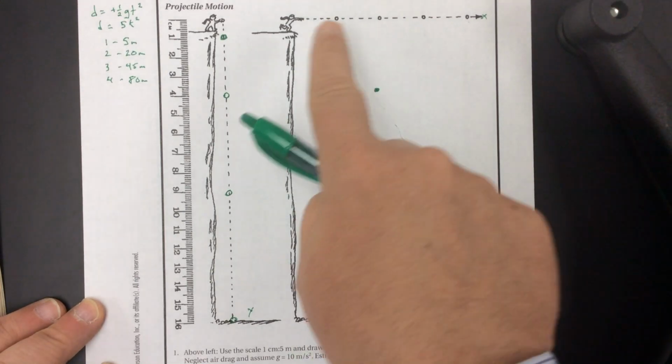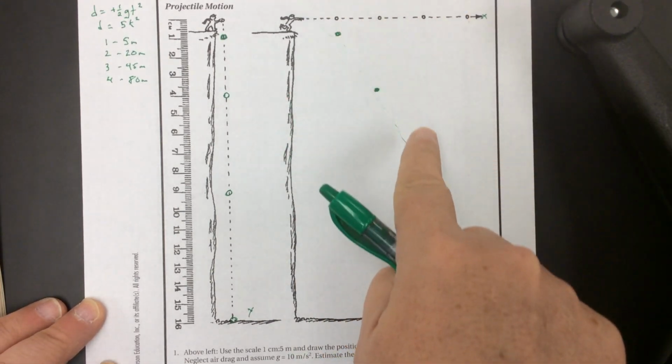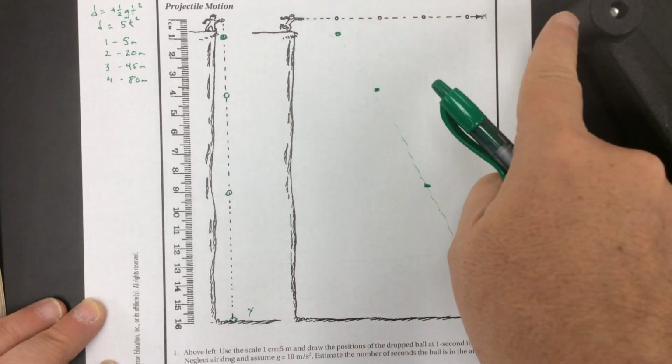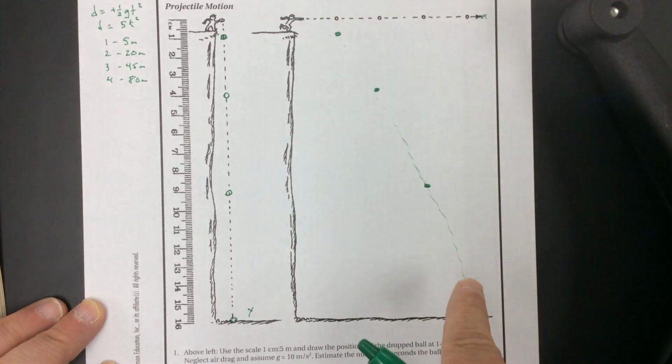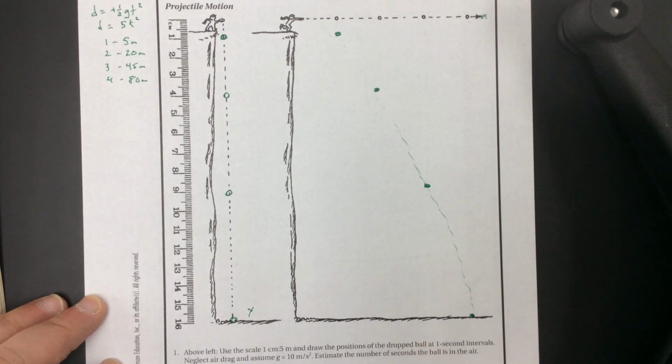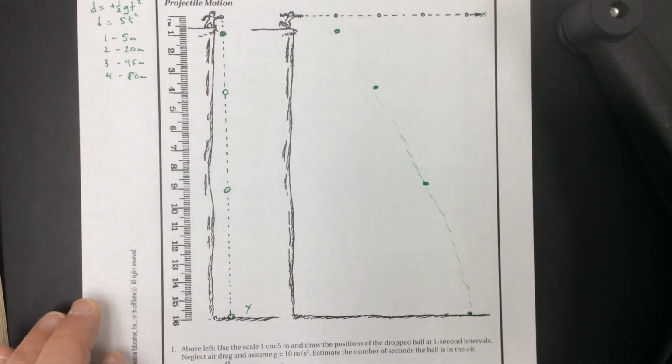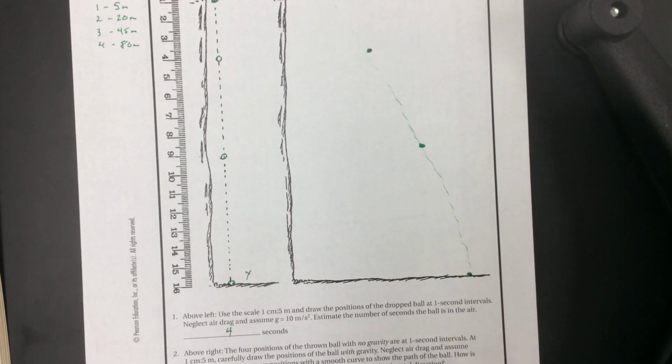So if there was no gravity, it would go on forever, but since there's gravity, it's pulling it in 2 directions. It's moving in the x direction and moving in the y direction at the same time, eventually hits the ground and stops.